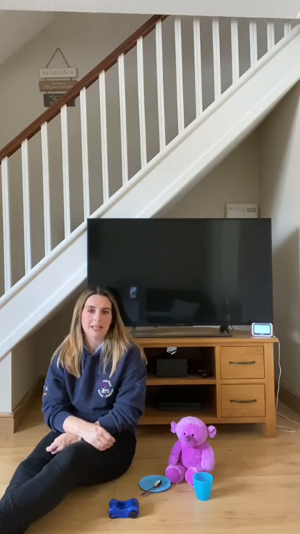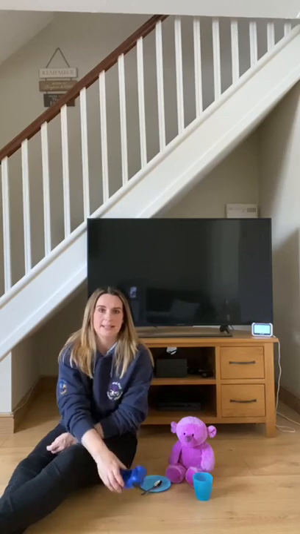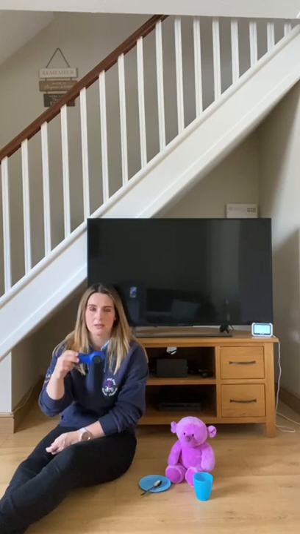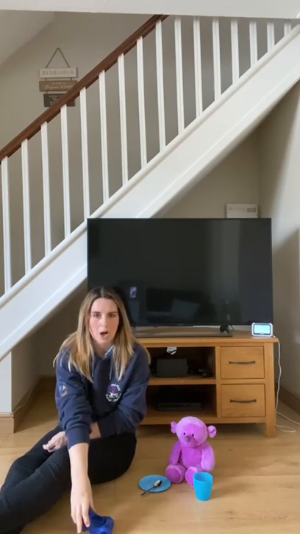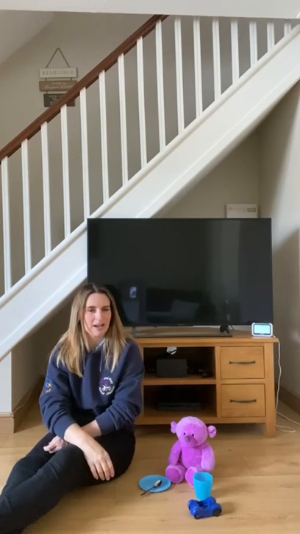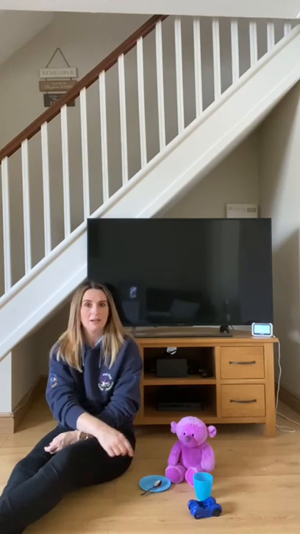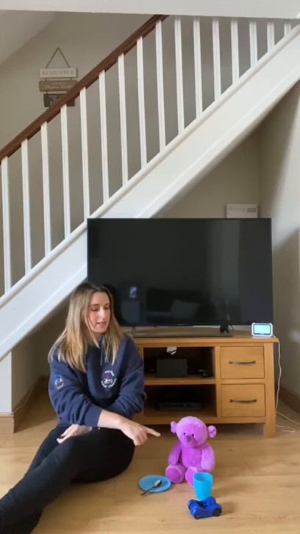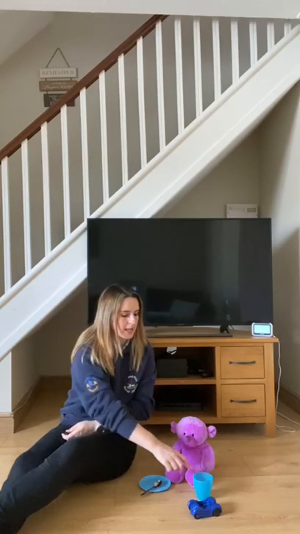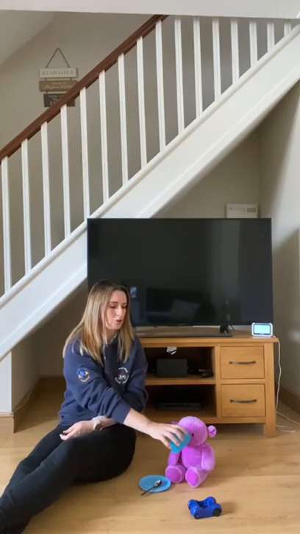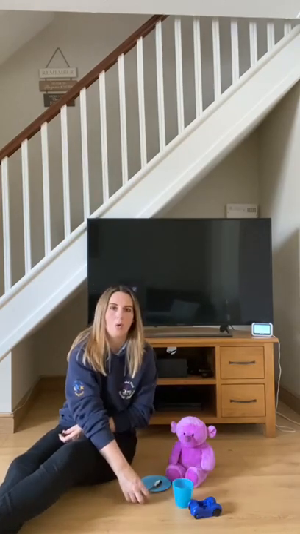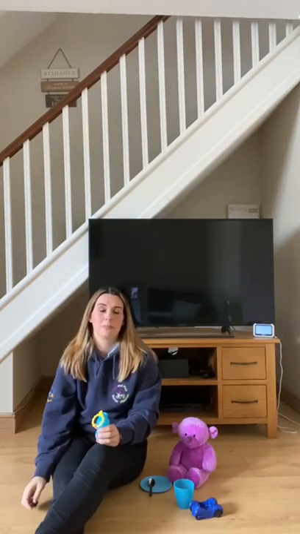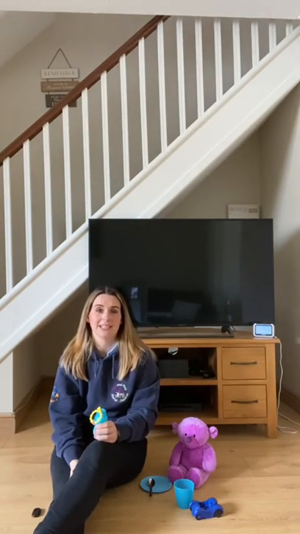So for example, if you're playing with cars and your child says car, you can extend their vocabulary by saying small car, or fast car, or car stop. Or if your child is playing with a teddy and says the word teddy, you could say teddy drink, or teddy eat.